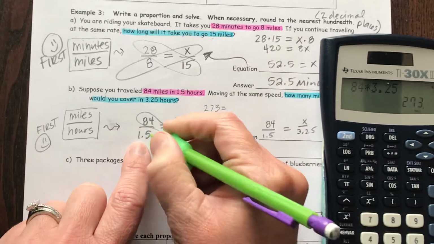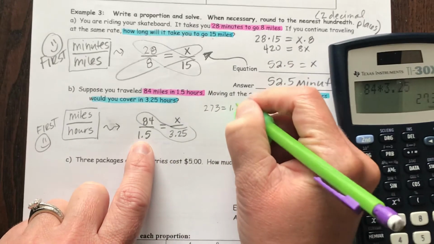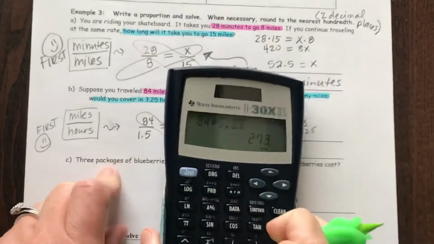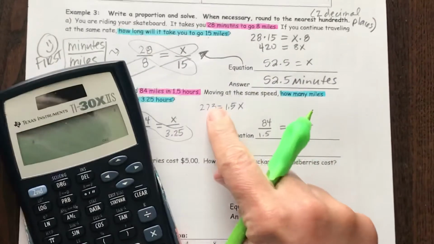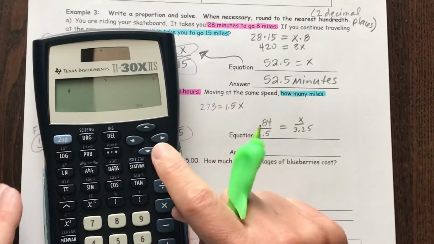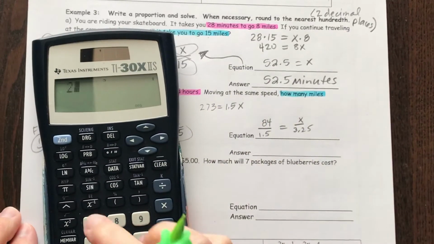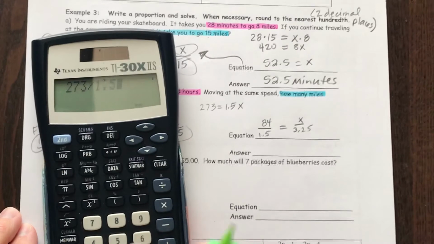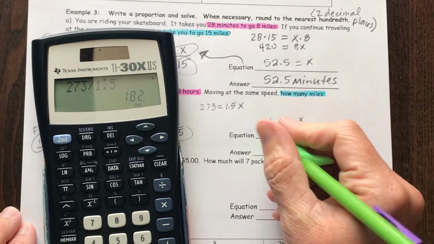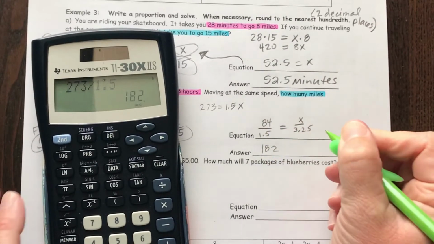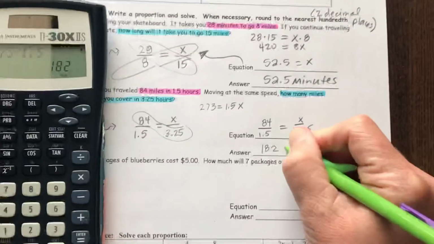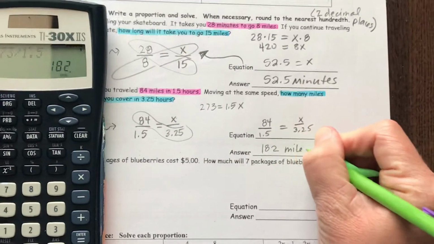And that's equal to 1.5 times x, or 1.5x. Now if I divide 273 by 1.5, I'll get my solution. 273 divided by 1.5, I get an answer of 182. How many miles? 182 miles.